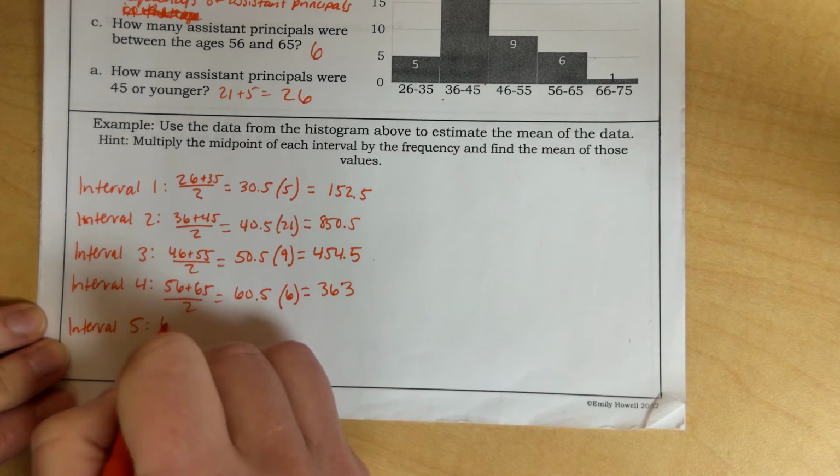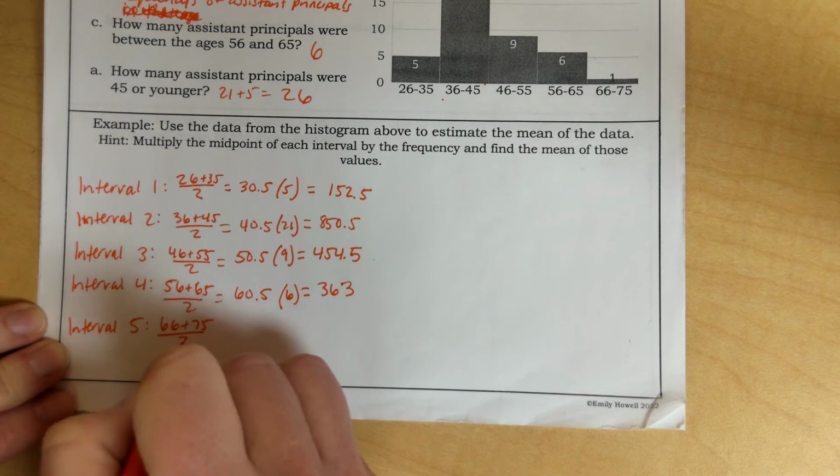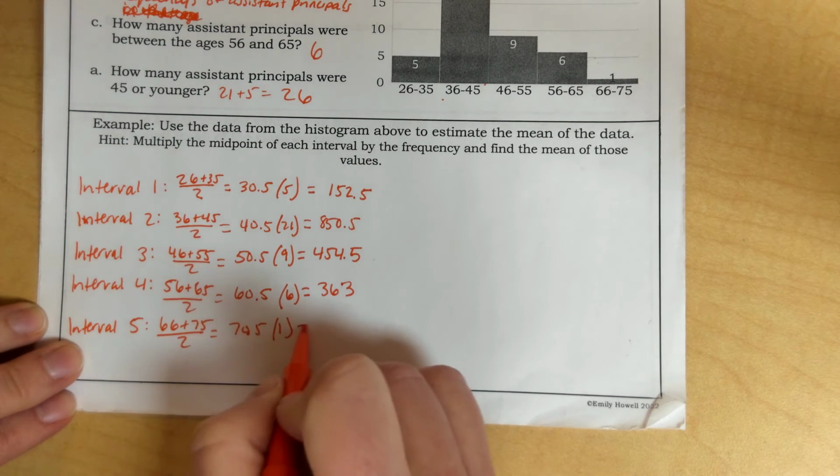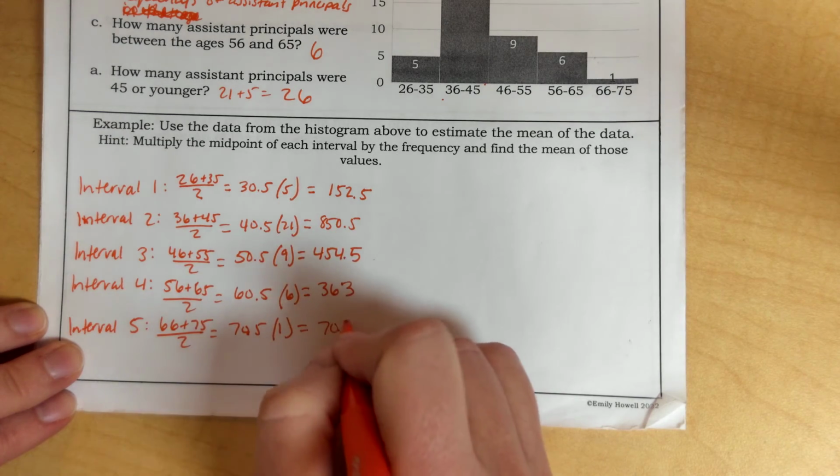And then interval 5. I have 66 and 75 divided by 2. That's 70.5 as my midpoint. And there was 1 in that age range, so 70.5.